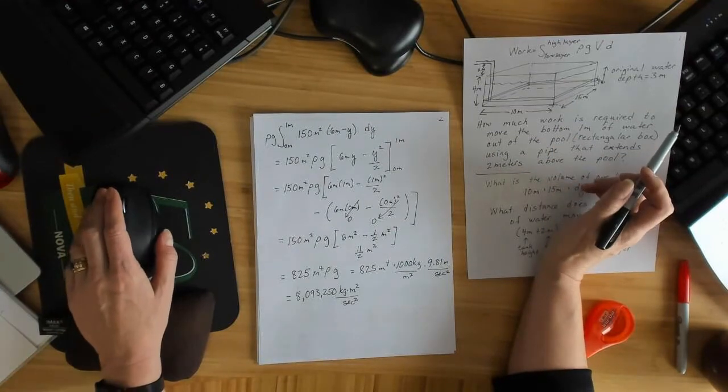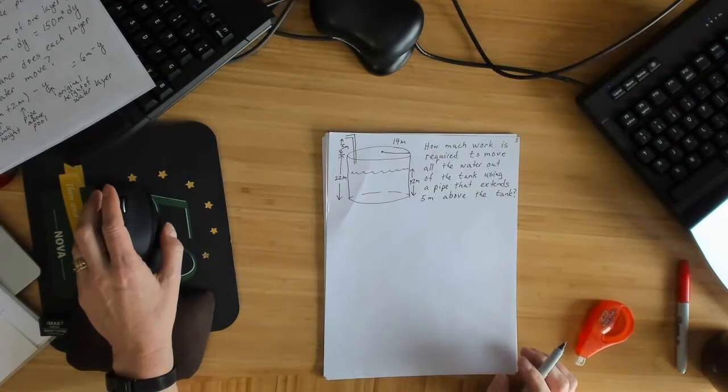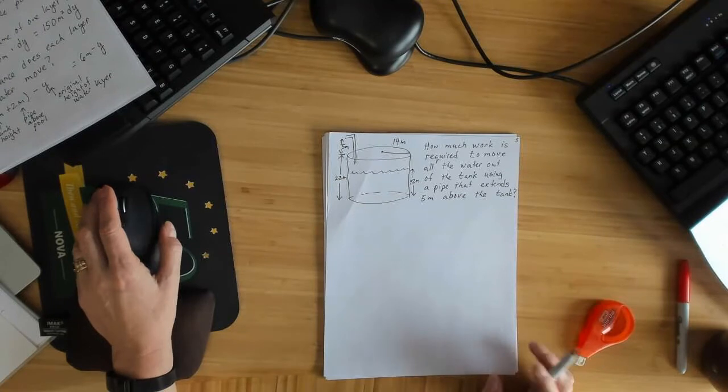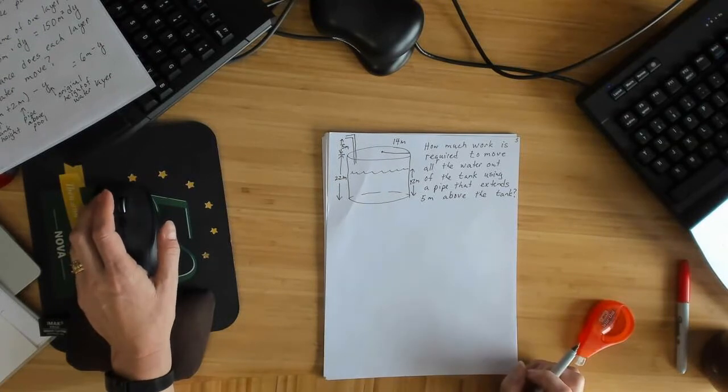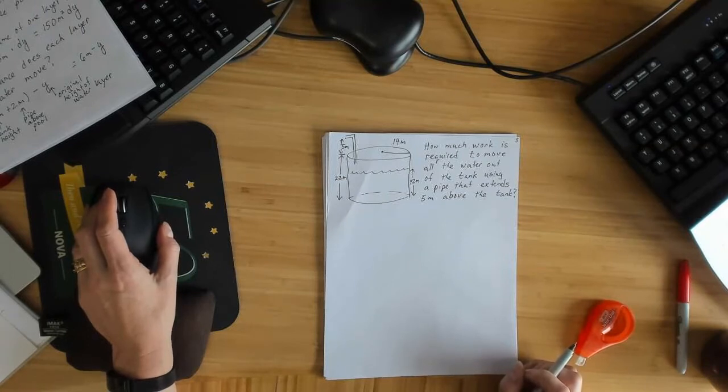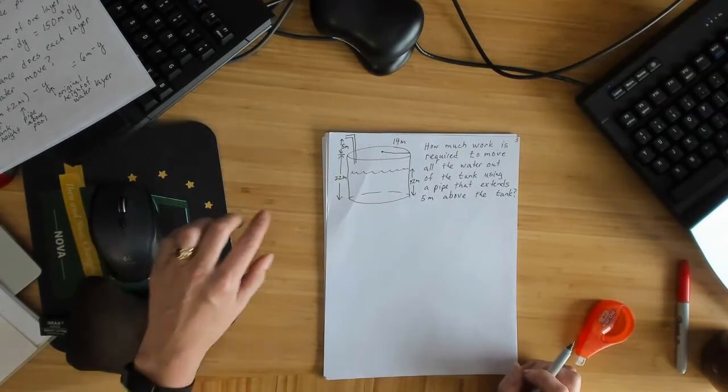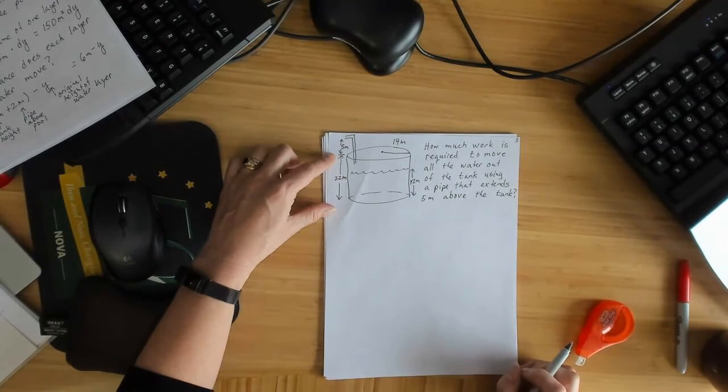Let's take a look at another example. In this example, instead of having a rectangular parallelepiped or a box, or having a right circular cone, this time we have a cylinder. How much work is required to move all the water out of the tank using a pipe that extends 5 meters above the tank? The tank is originally 22 meters tall.